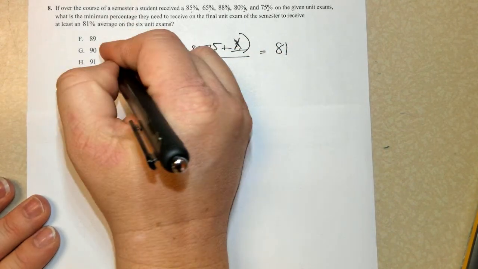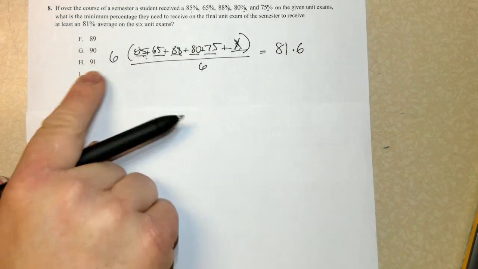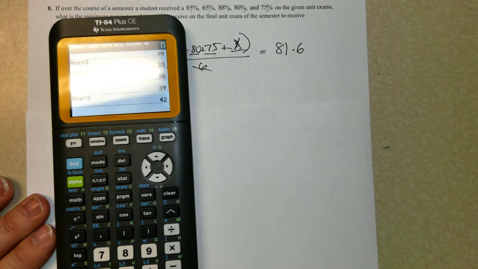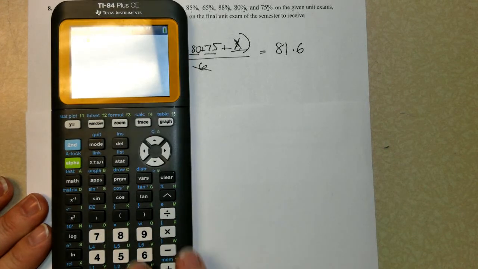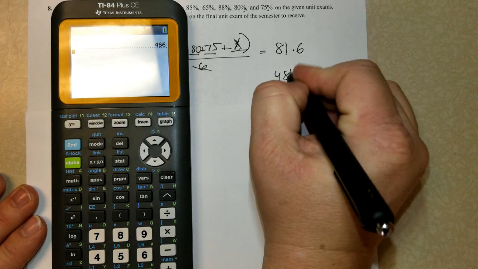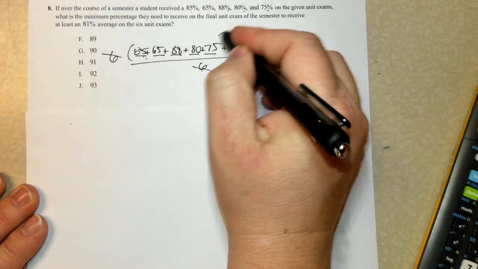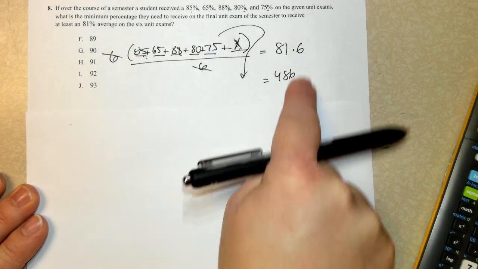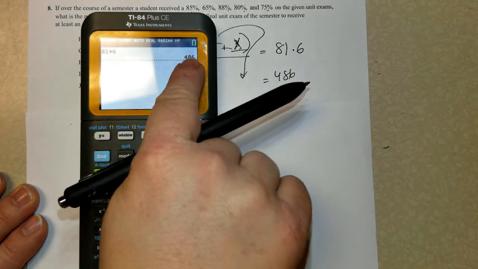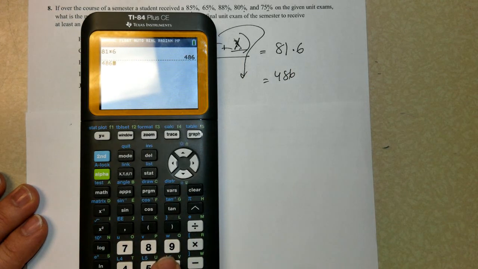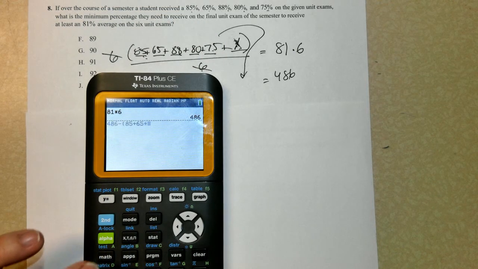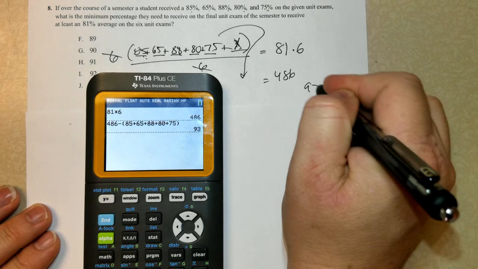So first I'm going to get 6 out of the way. The opposite of dividing is multiplying. So I take my calculator, and I take 81 times 6. 486 equals this numerator. Now, to get x by itself, I'm going to add these up and then subtract them to the other side. So I already have this on the right. I want to subtract all those other numbers: 85 plus 65 plus 88 plus 80 plus 76. There's the answer, 93.